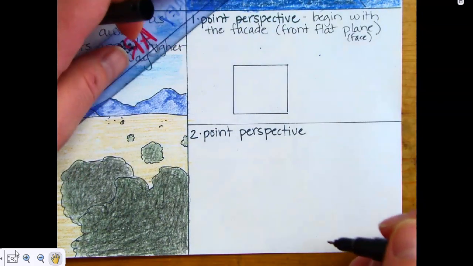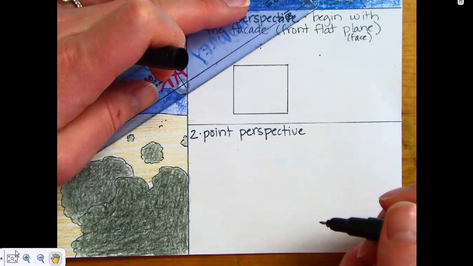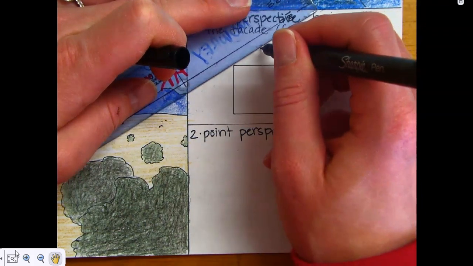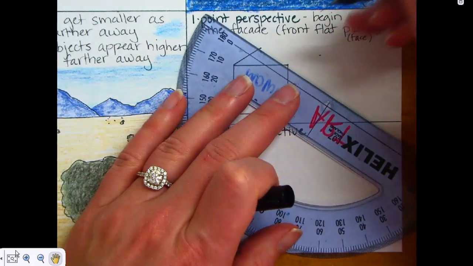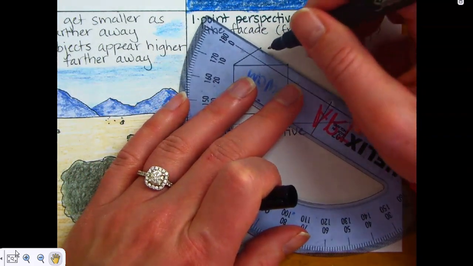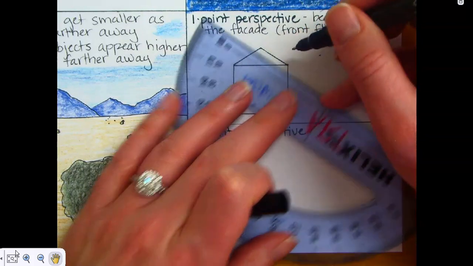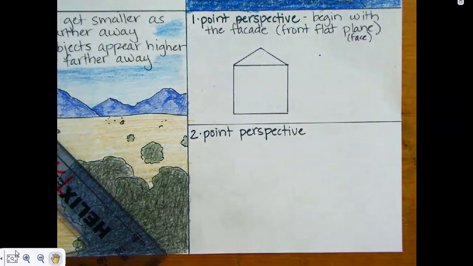Try and find the middle for the roof, for the gable. I think it's called a gable end. So you'll have something that looks like this.